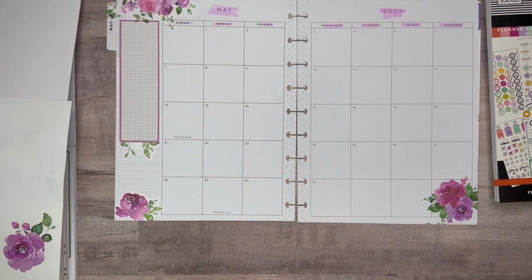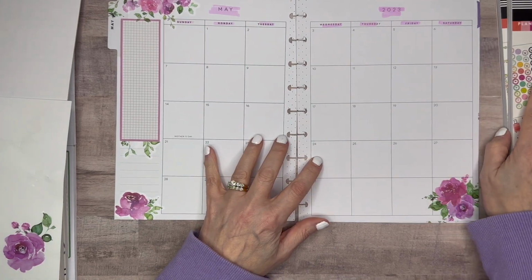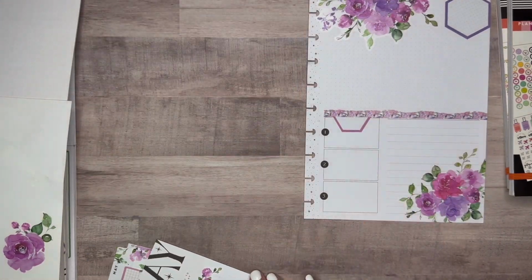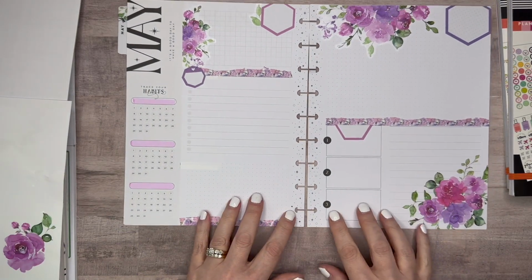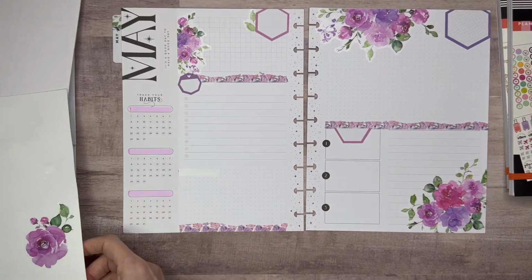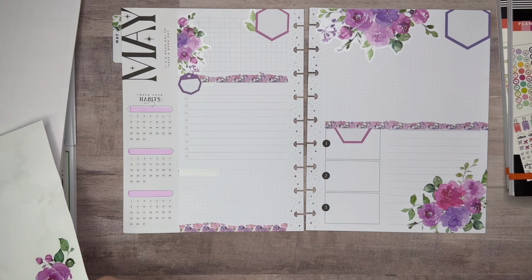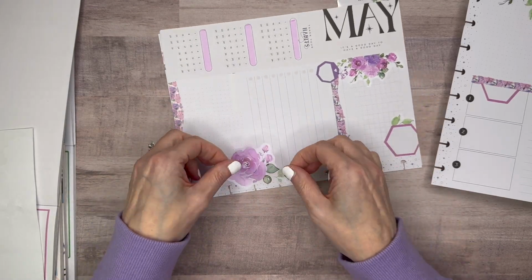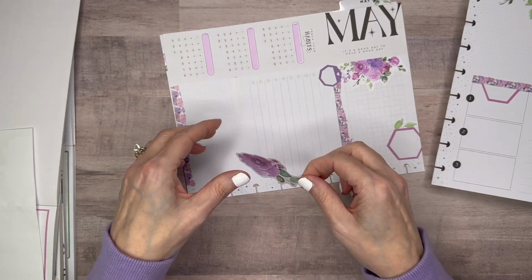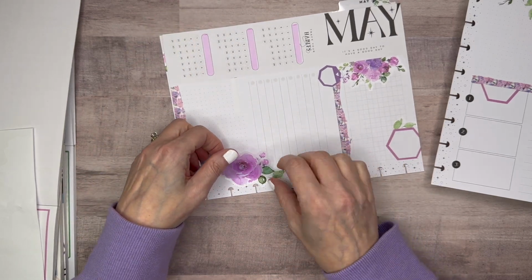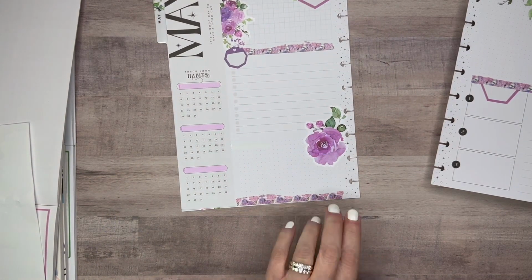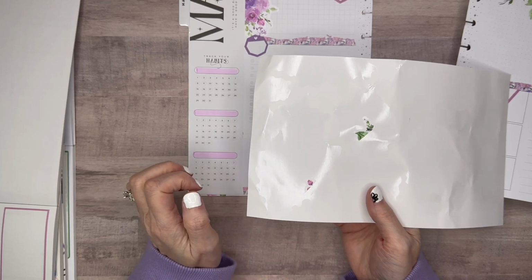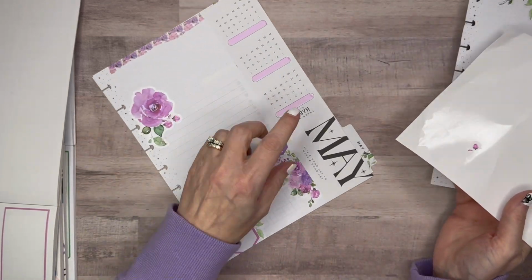I have the one more floral I need to get on, plus get a box on, or some kind of header box. So I'm going to go ahead and flip back. And so I have this to do, and then I'm going to get also a floral in here. And I'm trying to avoid the disc area. I can repunch it, I just don't want to have to. This is the best option. So cute.